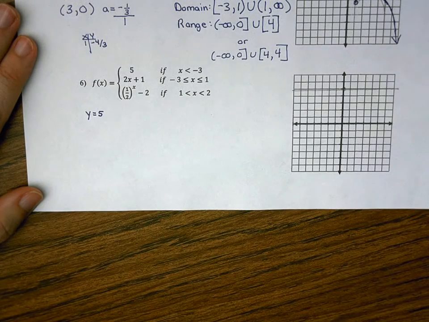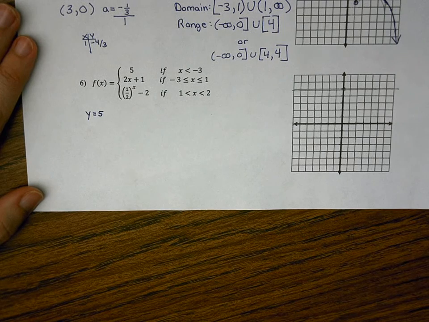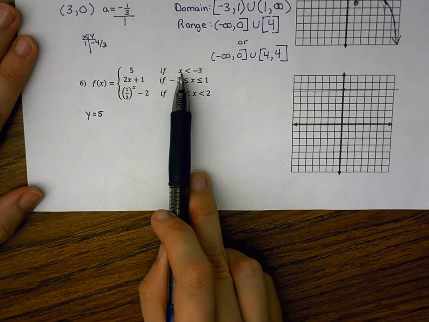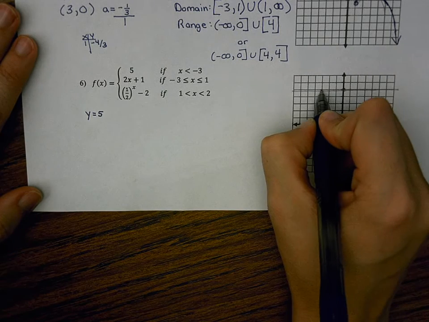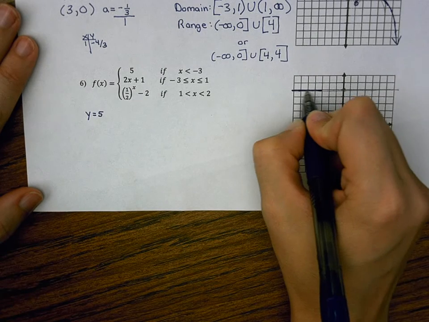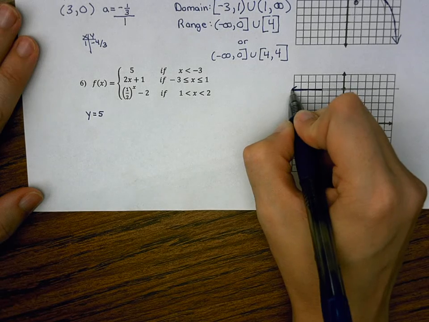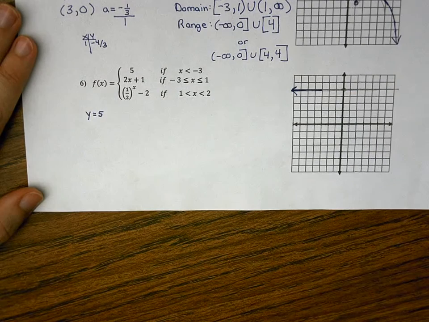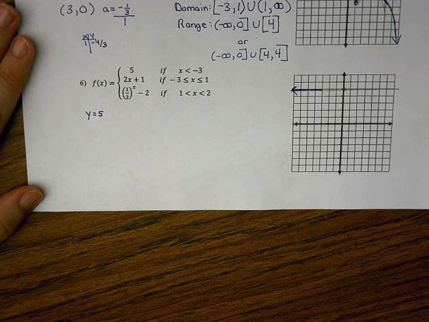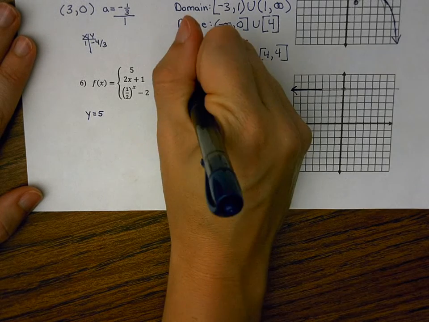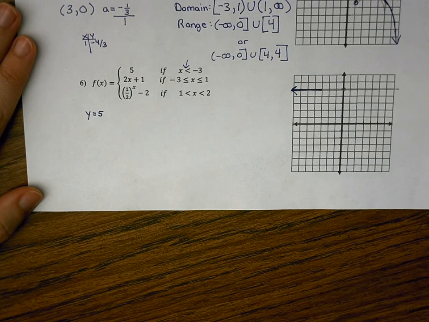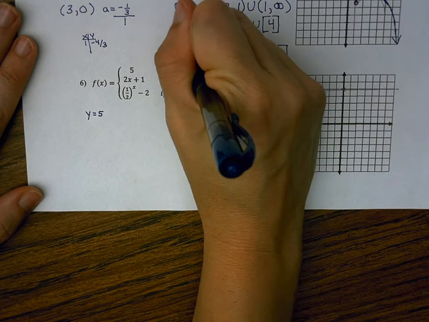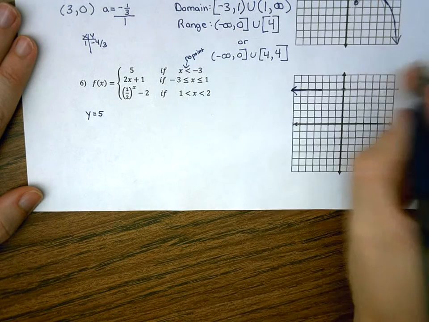And then what part of that line am I keeping? Keeping everything where x is less than negative 3. So starting here at negative 3, everything that is less than negative 3. Okay, is there a point or no point for this negative 3? Well, this would be a no point. There's no equals. So we're going to do a hole here at x equals negative 3.